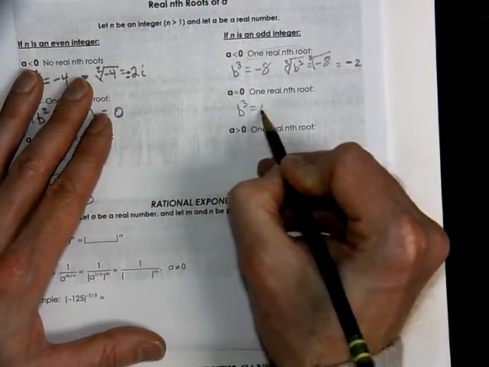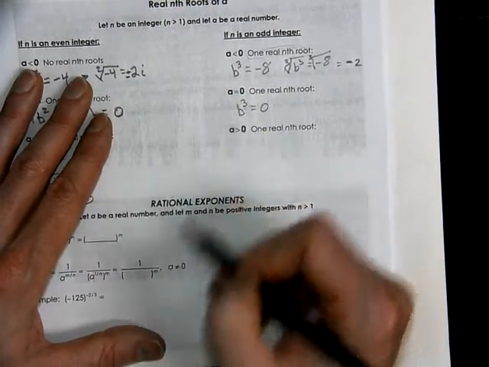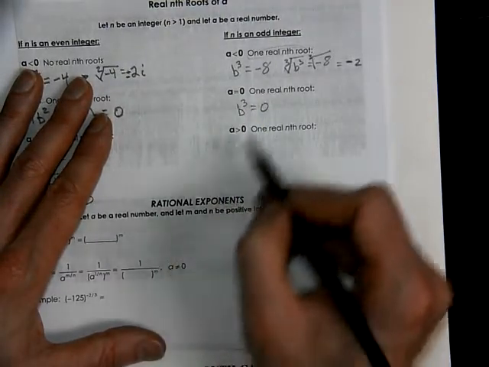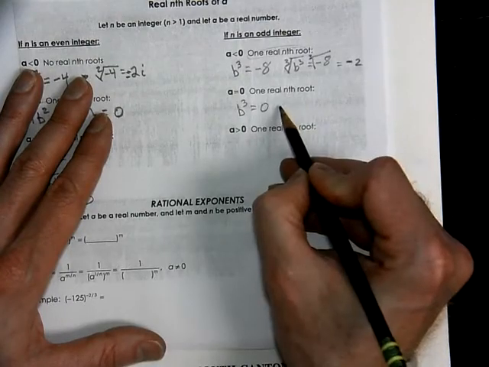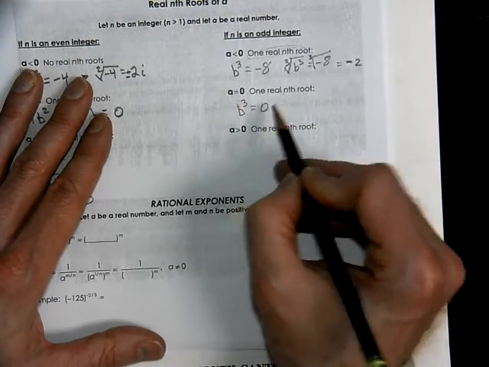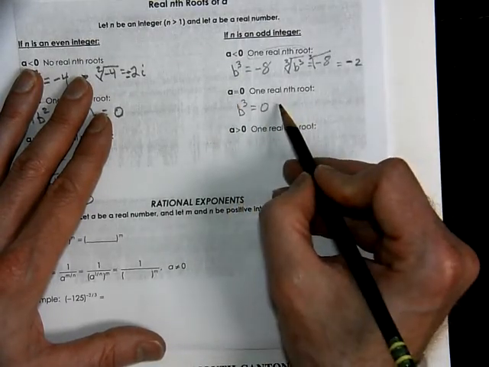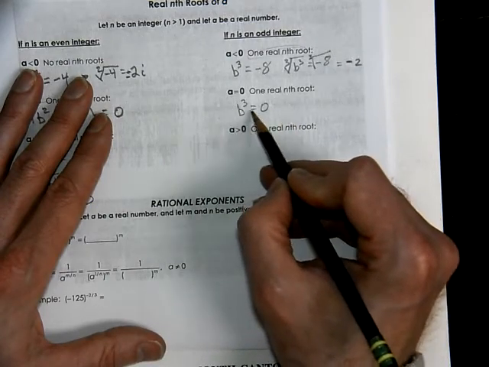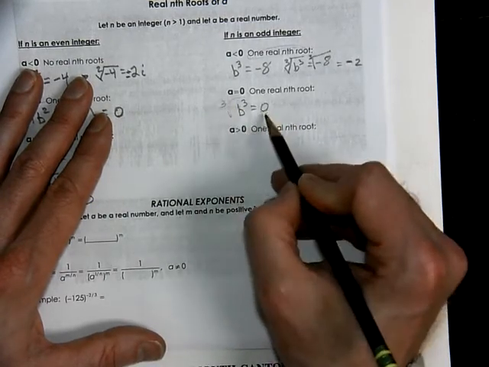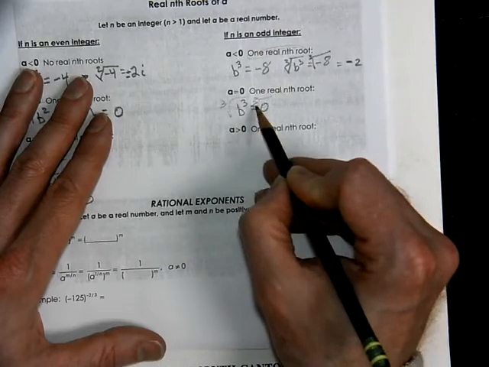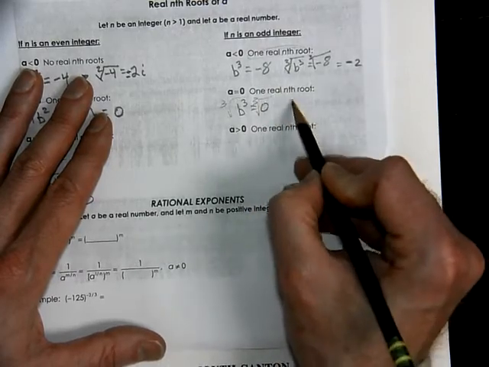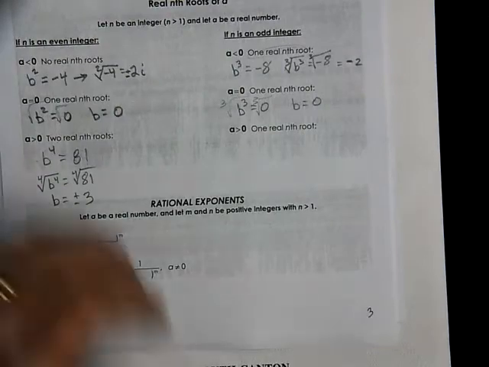The cubed root, or any odd root for that matter, you're only going to get one answer if you're working with a to be 0. So when we take the cubed root, you got to write the 3 in the corner. B is going to be 0. You only get one answer.